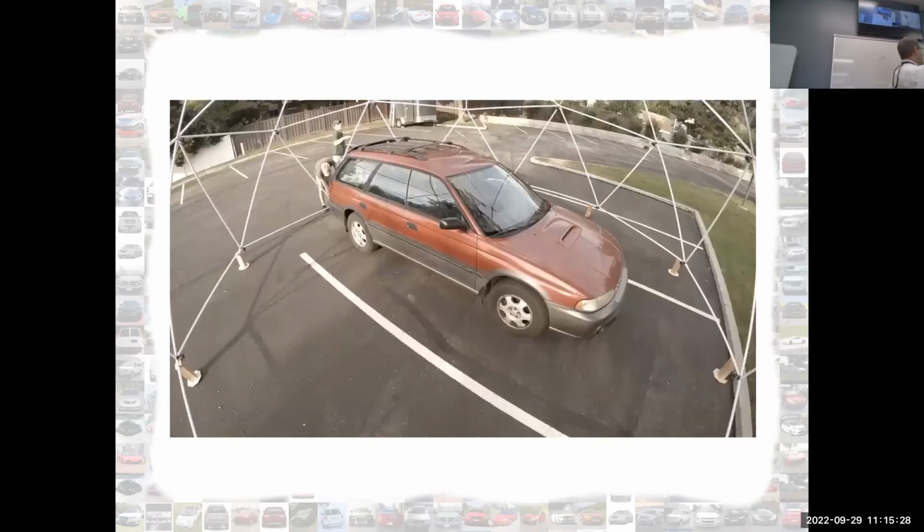That represented not just the time that it took to assemble. It was a couple hours to assemble the dome, but each of these is a 3D printed joint that took 10, 12 hours. And we broke them in the process of it all coming down.